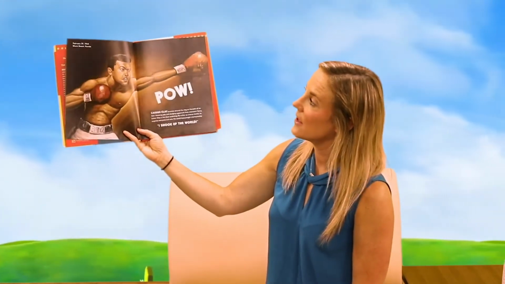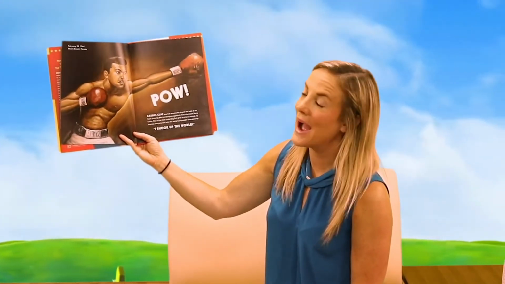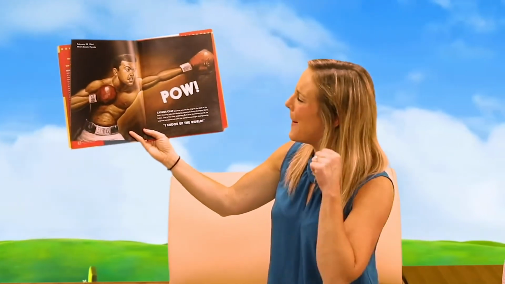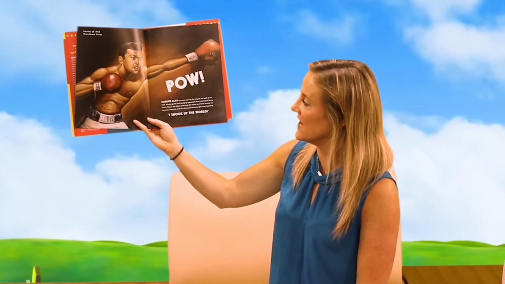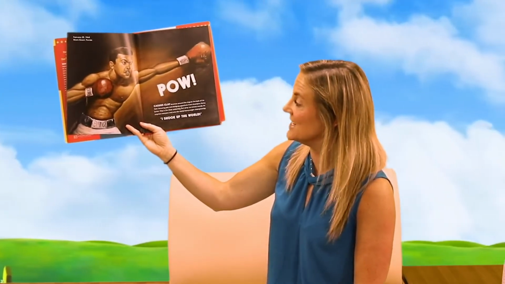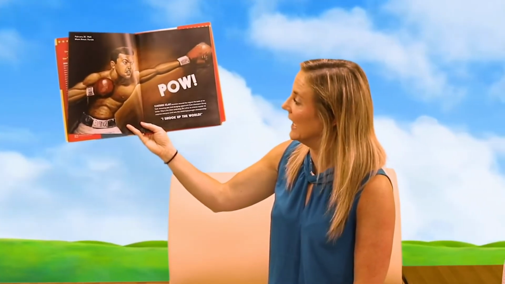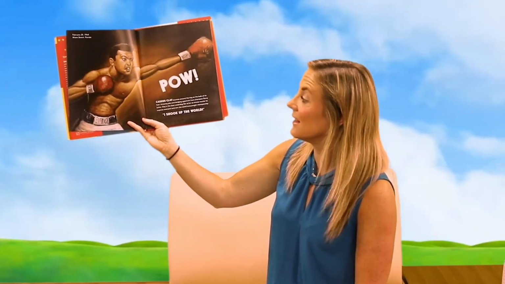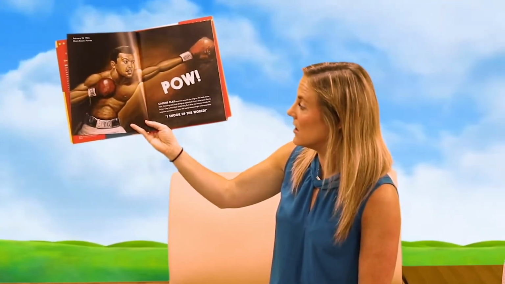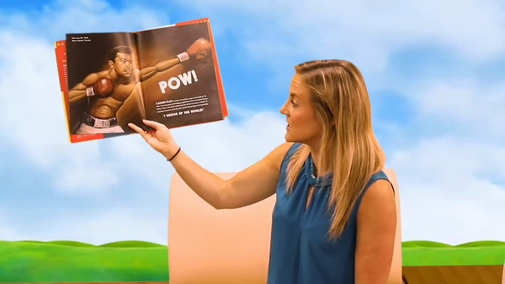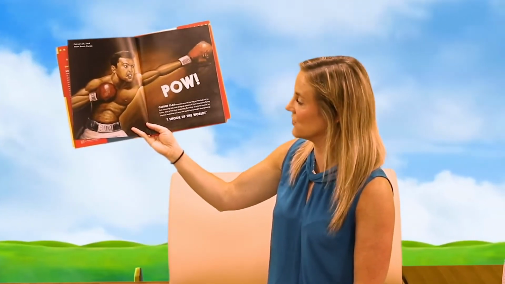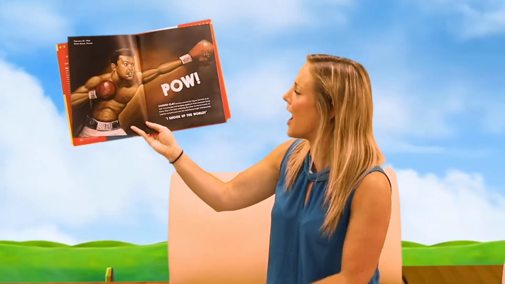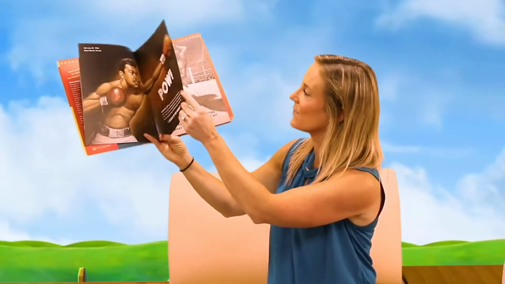February 25th, 1964, Miami Beach, Florida. Pow! Cassius Clay bounces around the ring on the balls of his feet, throwing jabs and dodging uppercuts from champion Sonny Liston. Clay is the clear underdog, but after 6 intense rounds, he surprises everyone and wins the World Heavyweight Championship. I shook up the world!